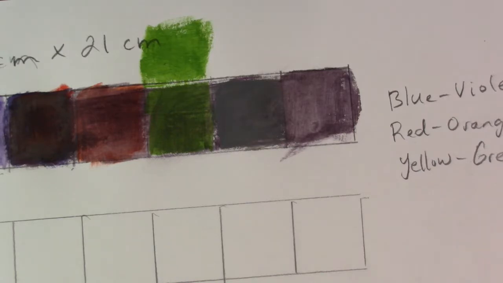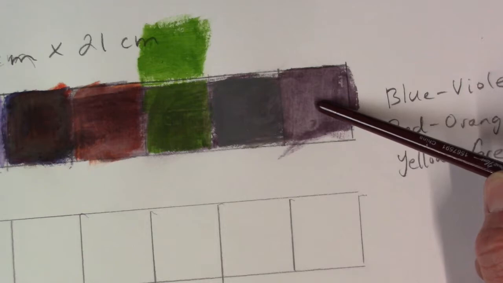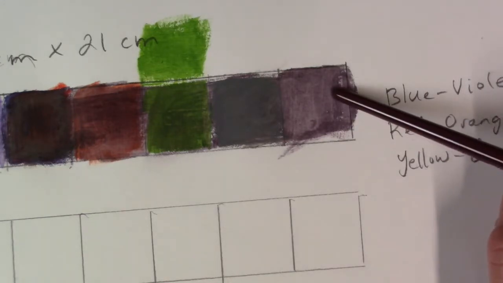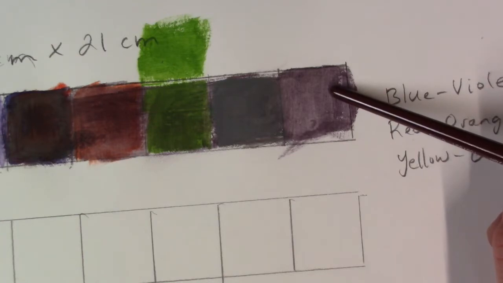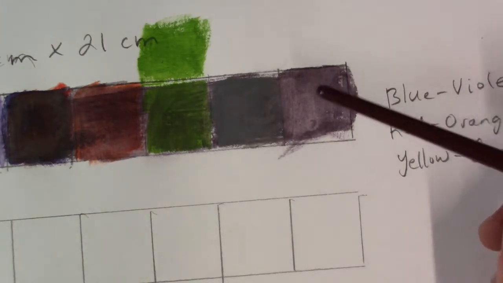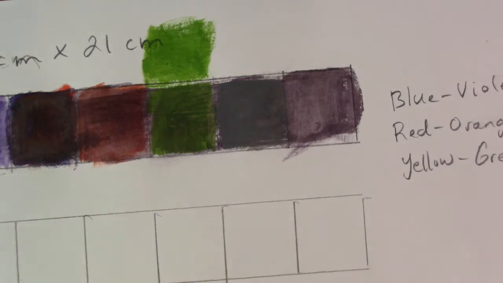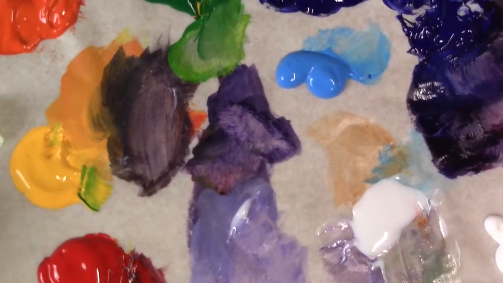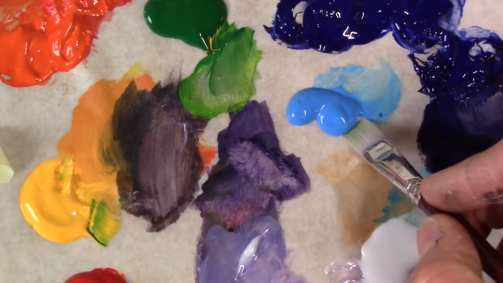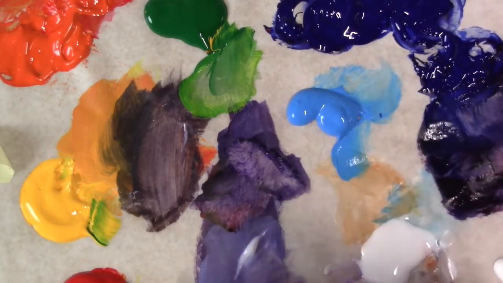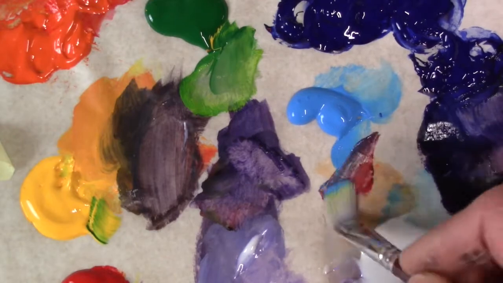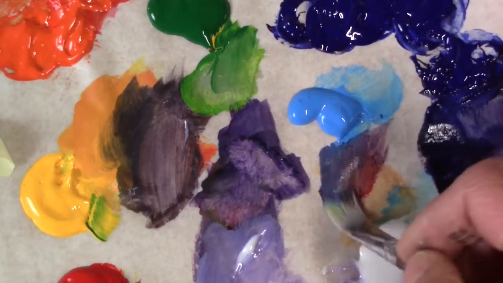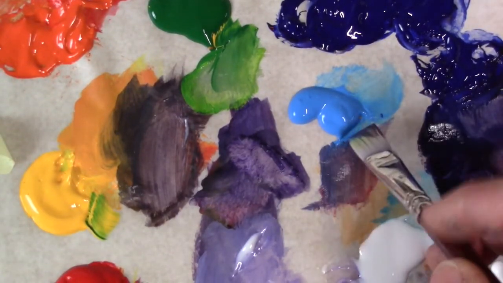Maybe some of you are wondering, okay, blue violet is my undercolor. Can I use blue violet again as a top color? Well, you always want to have some contrast between your undercolor and your top color so that it's obvious that you have 2 colors. So to create some contrast, what I could do is use a different type of blue with my same red and make a different blue violet. Oh yeah, that's much different because the blue was different.